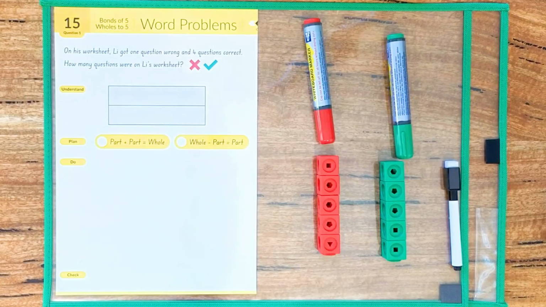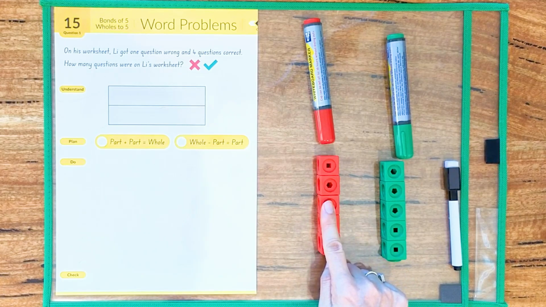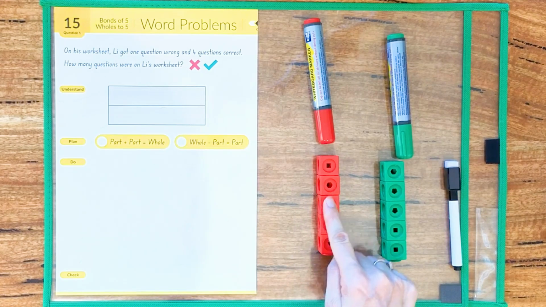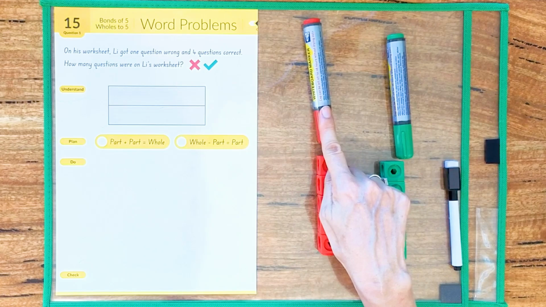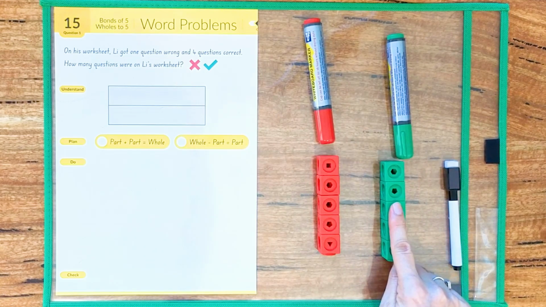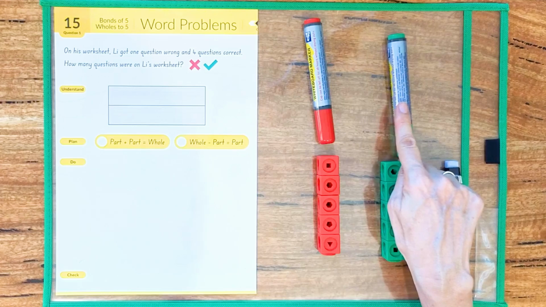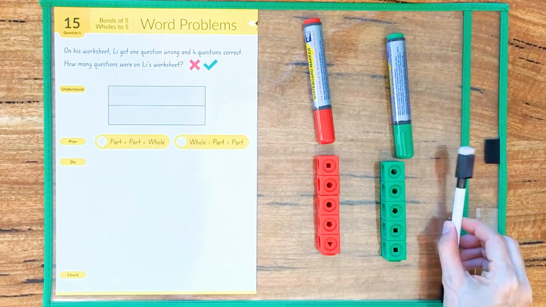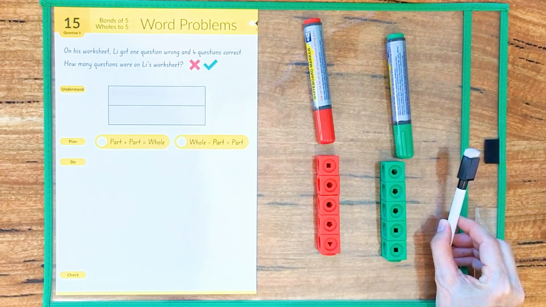To complete the part whole questions, you will need 5 cubes in one colour for one part and a matching colour pencil, 5 cubes in another colour for the other part and matching colour pencil, and a lead pencil for the whole.